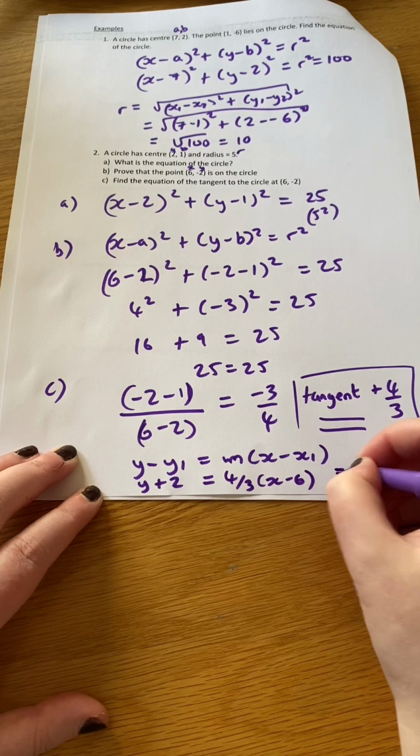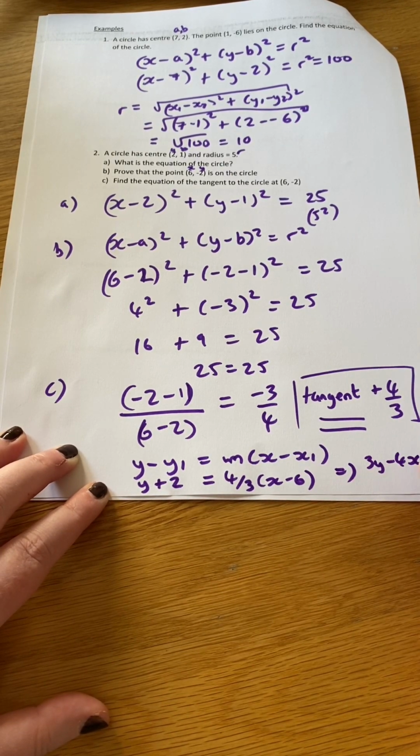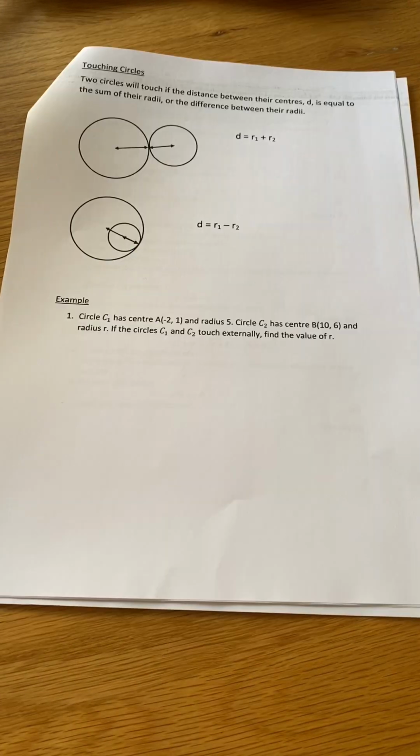And when you expand all of your brackets, collect everything on one side, you should end up with this. And obviously you can write it in the form equal to 0 at the very end.